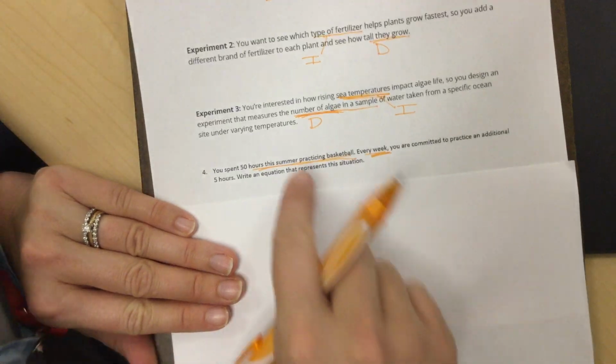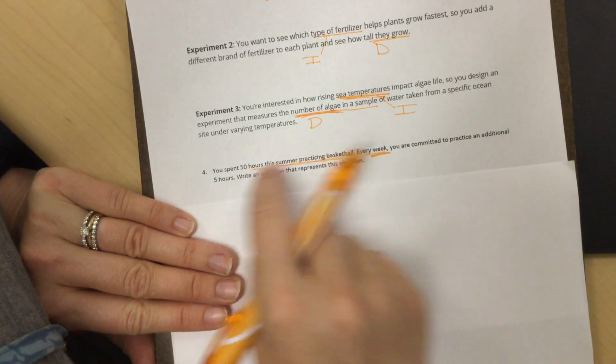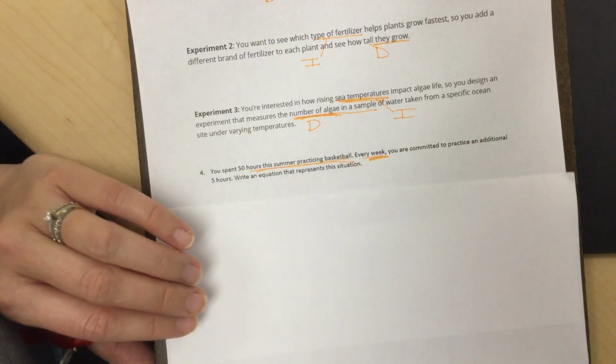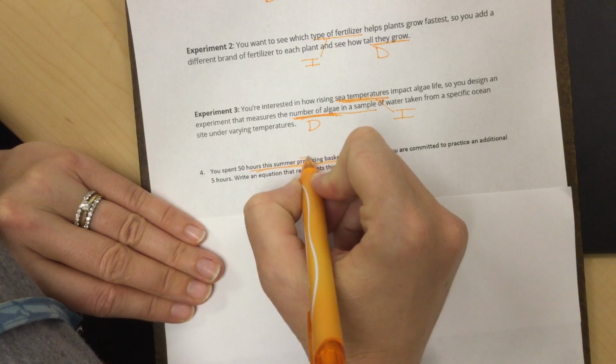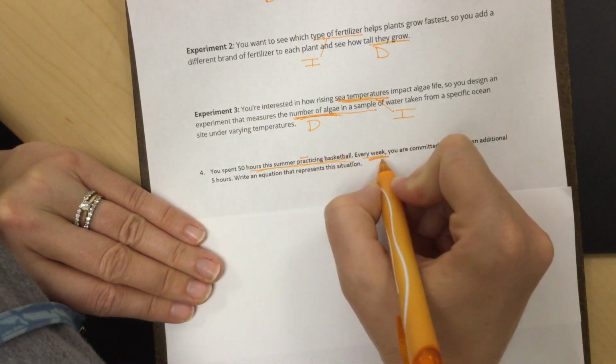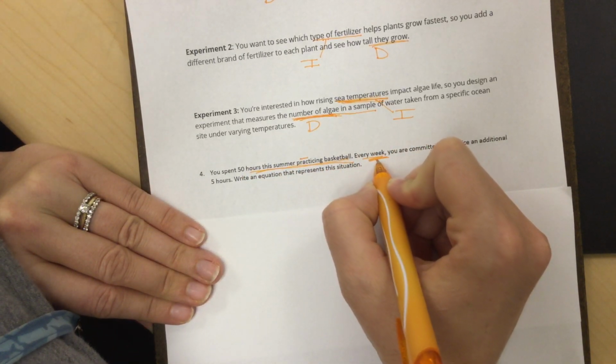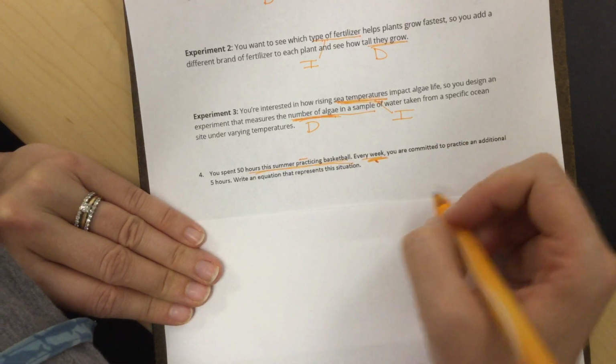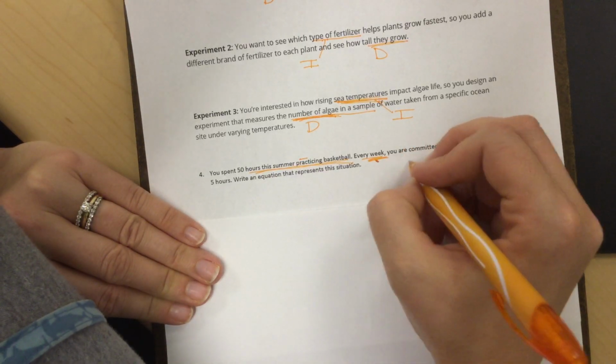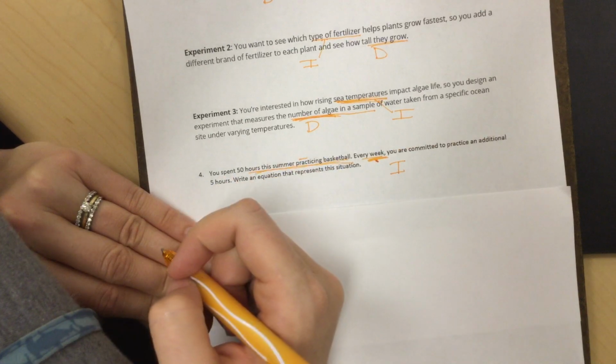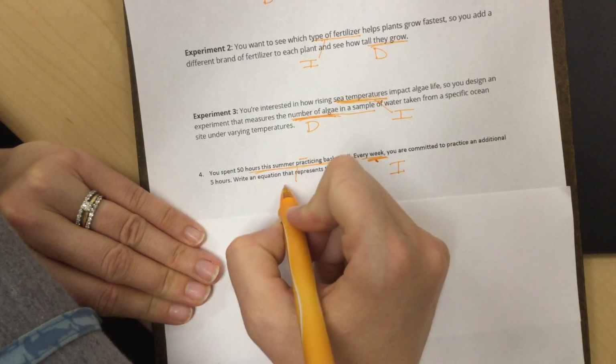So what's tricky about this is it's both times. This is hours and this is week. So which one is dependent and which one is independent? Well, the hours practicing, total hours practicing, will depend on how many weeks it's been through the year. So the number of weeks is the independent variable, and the hours practicing basketball is the dependent variable based on the number of weeks.